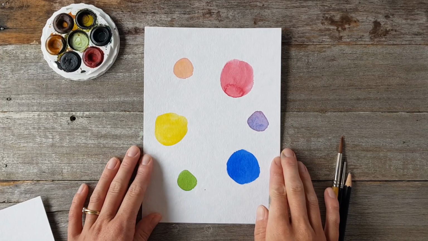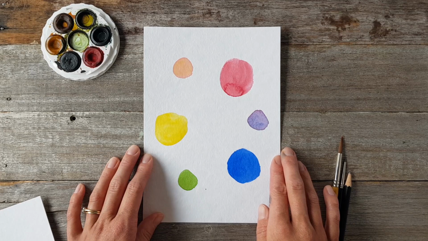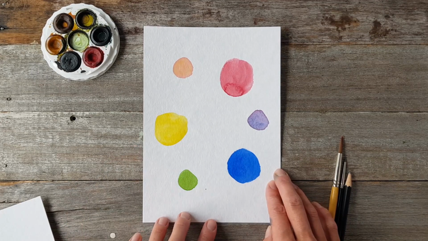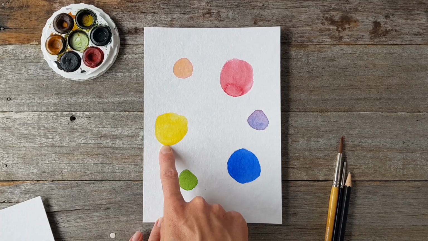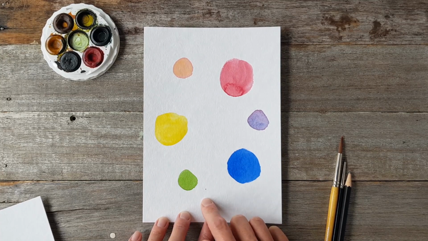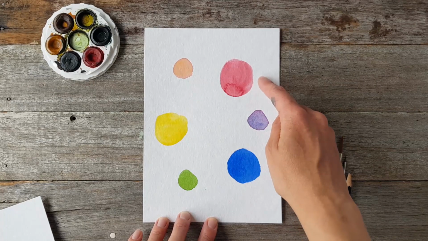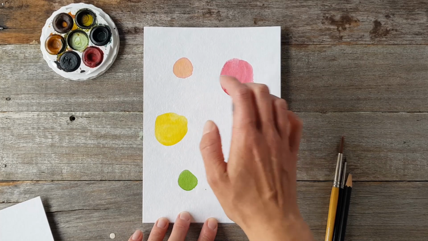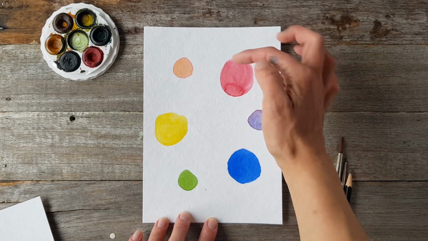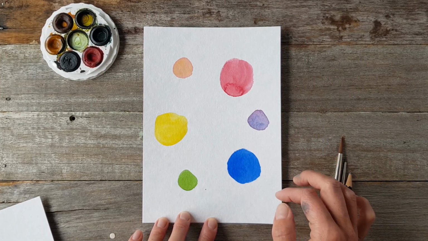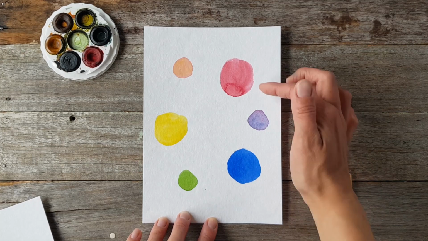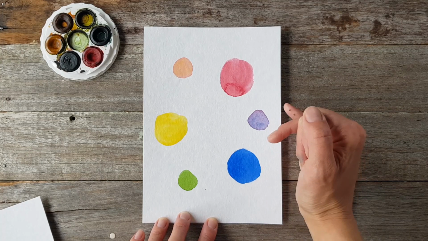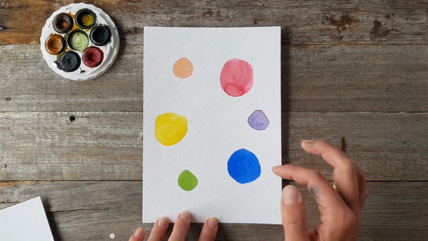To start off with, all colours can be mixed from two or more of the three primary colours. For example, blue and yellow makes green. Blue and red makes purple. Red and yellow makes orange. These smaller dots represent secondary colours. So we've got the primary colours, which are red, yellow and blue, and then the secondary colours are purple, orange and green.